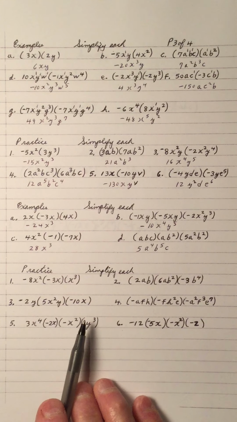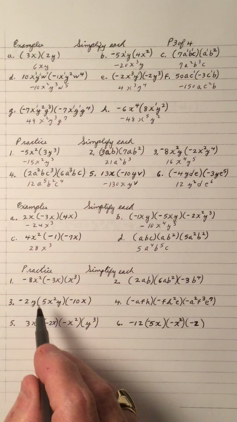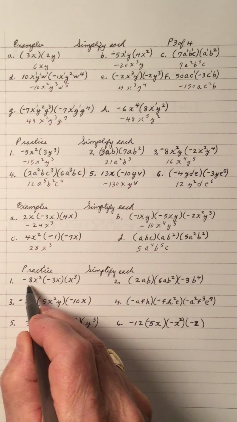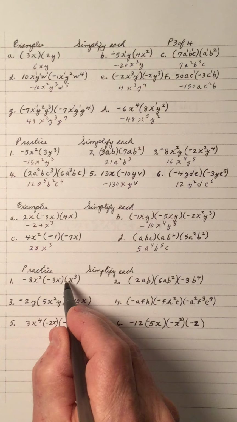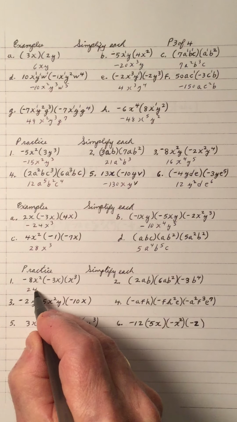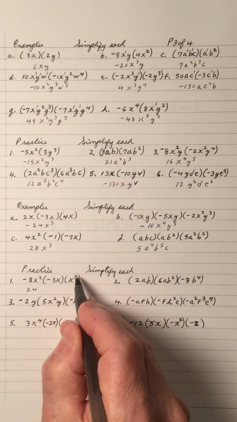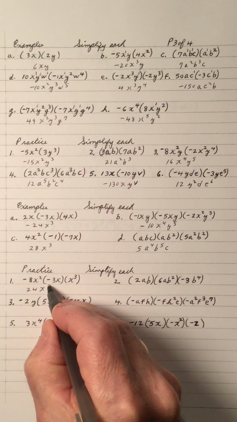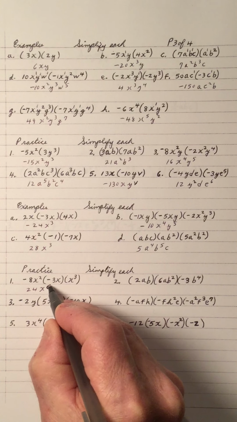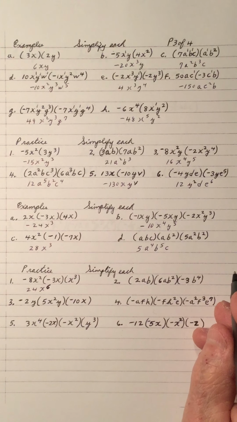So pause these, work them out, and play it back to see if you're right. Here we go. Negative times a negative is a positive. We got an even number. 8 times 3 is 24, times 1 is 24, positive 24. They're all x's, so 2 plus 1 plus 3 is 5. Oh, 6, yes. 2 plus 1 is 3, and 3 plus 3 is 6.